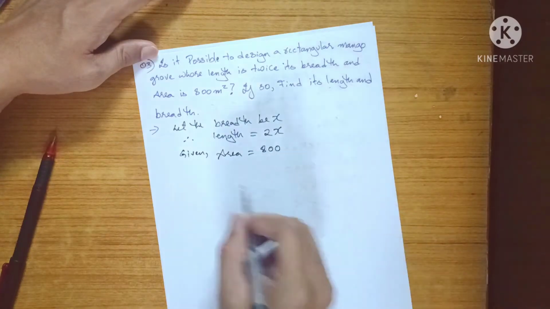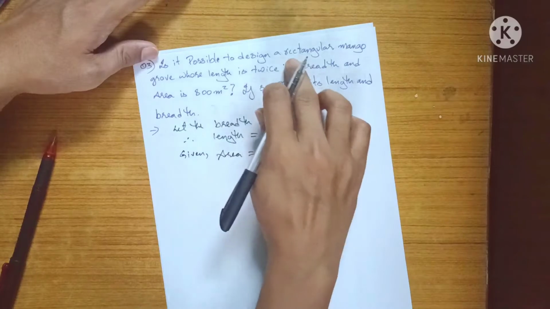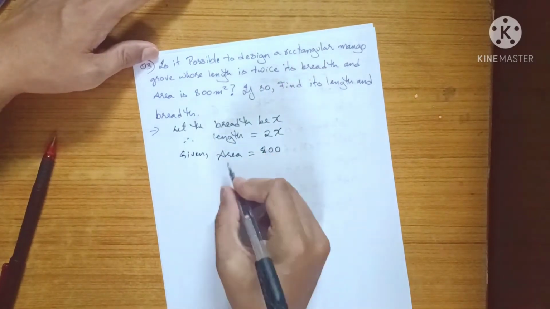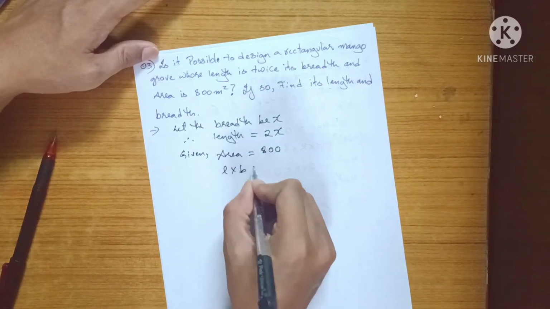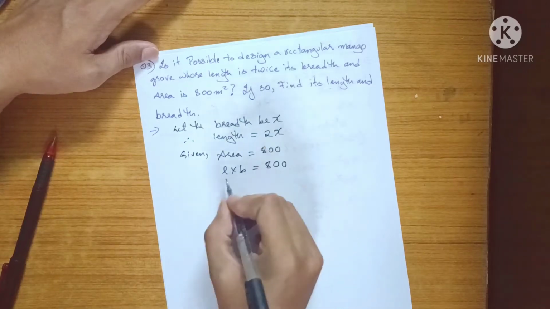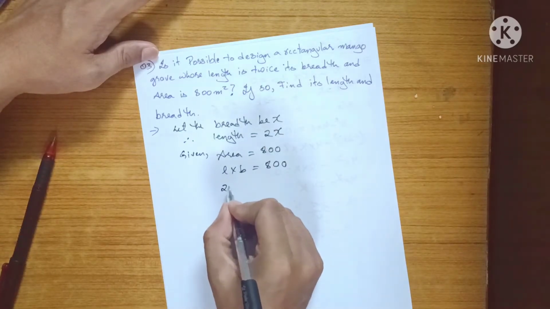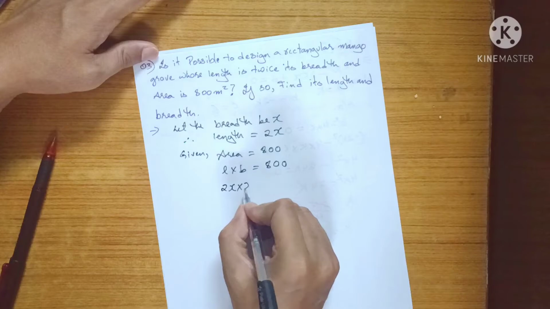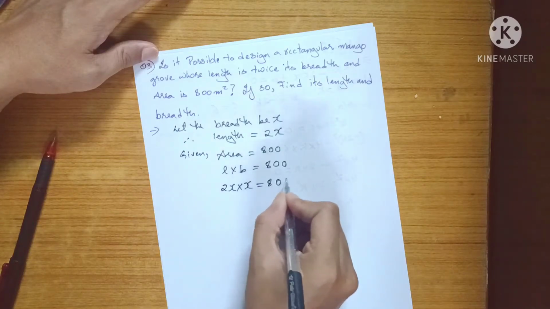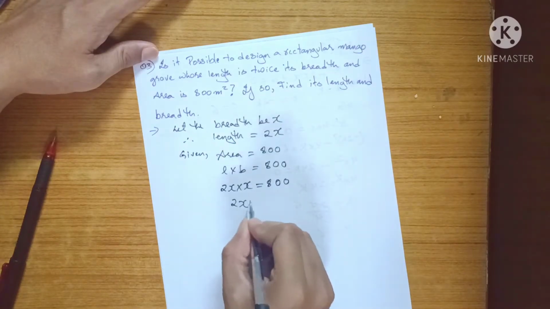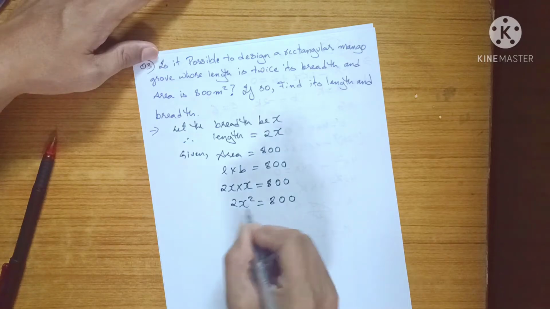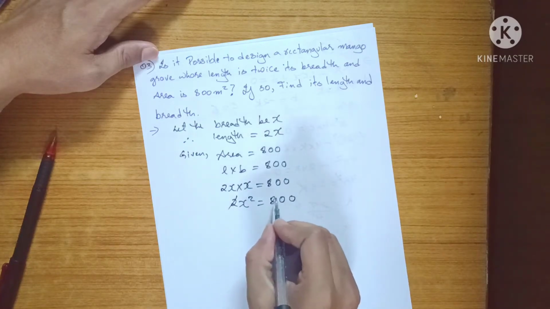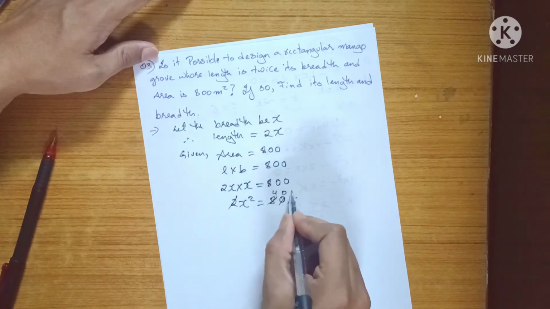Since it's a rectangle, the area of a rectangle is length into breadth, right? And what is length? 2x, and breadth is x. 2x into x is 2x square. I can cut 2 with this: 2 fours are 8, 0 0.